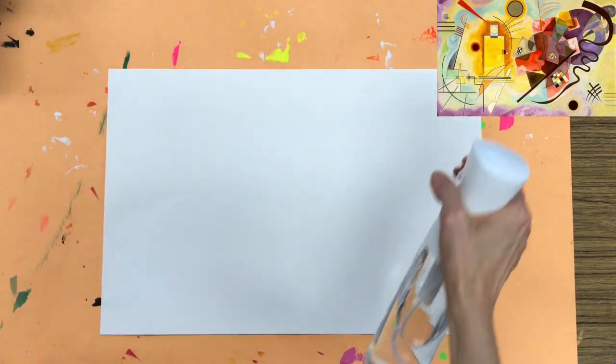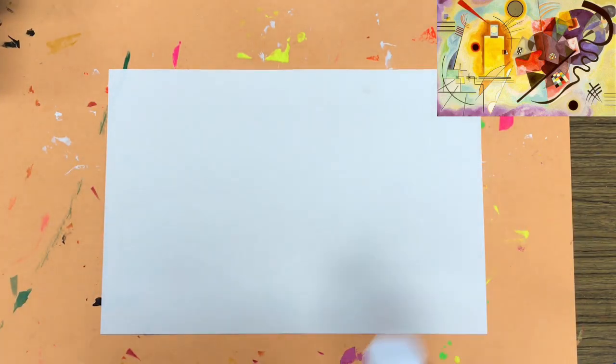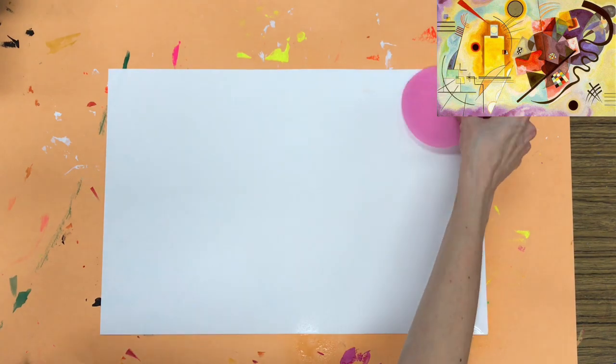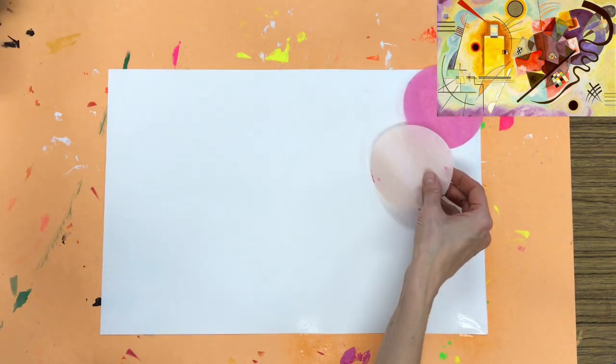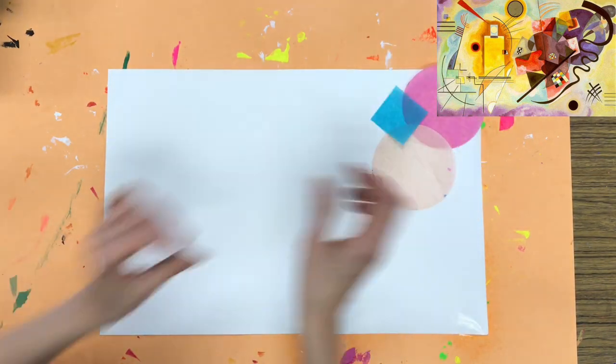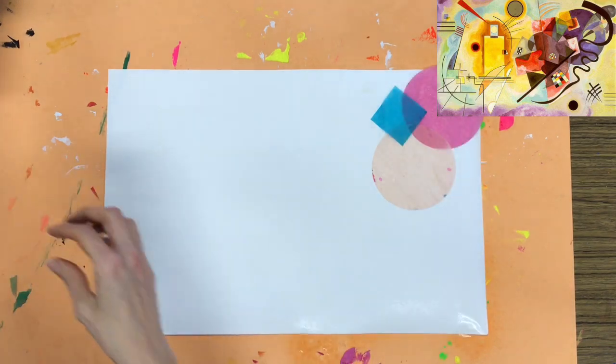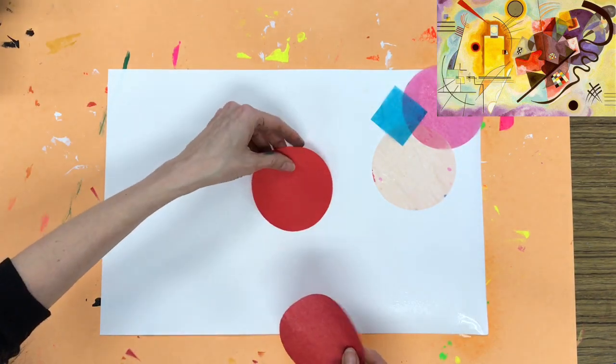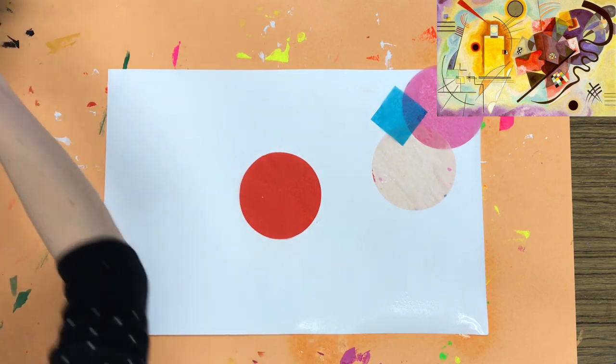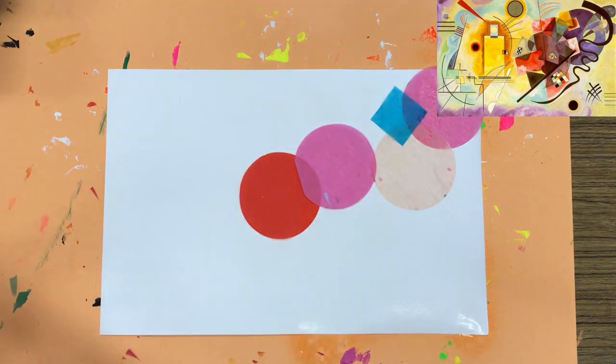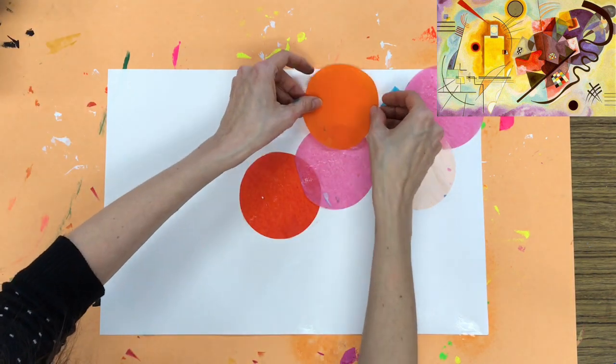Now let's explore with some tissue paper shapes. The first thing you're going to do is spray your paper with water just a couple of times, enough to get the surface or the top of the paper shiny. Then you can use a variety of bleeding tissue paper shapes. I have a lot of geometric shapes like circles, squares, triangles, and diamonds.